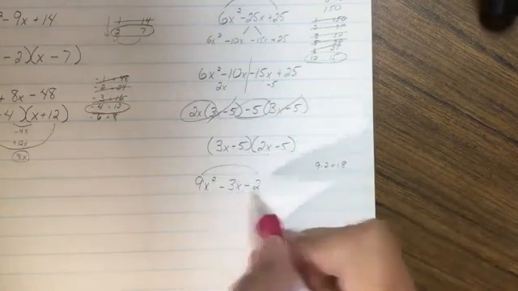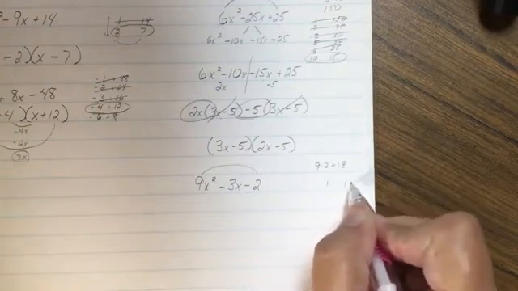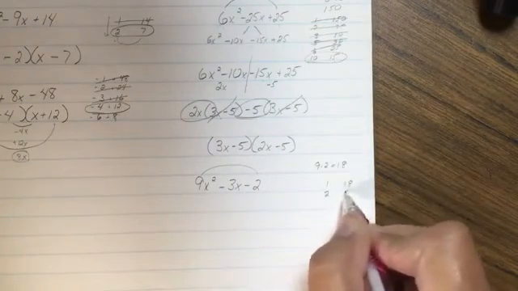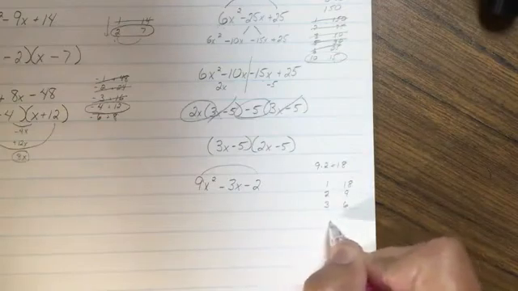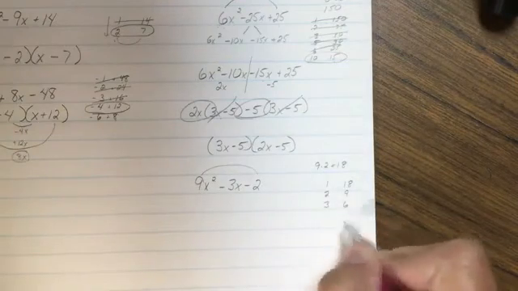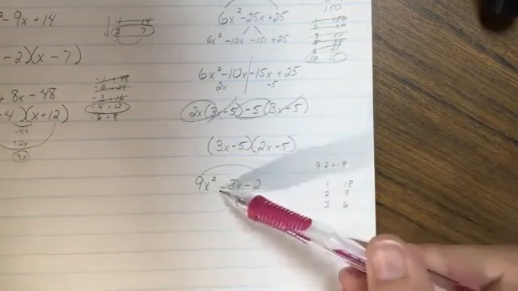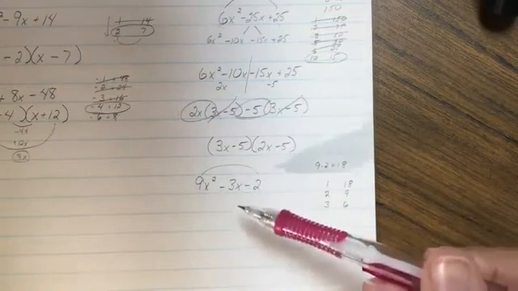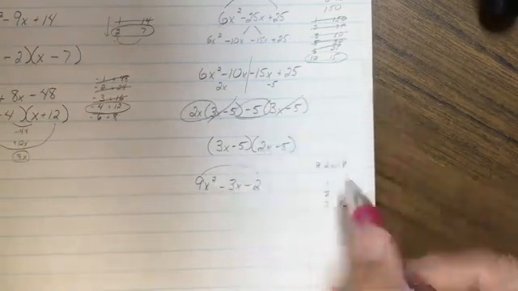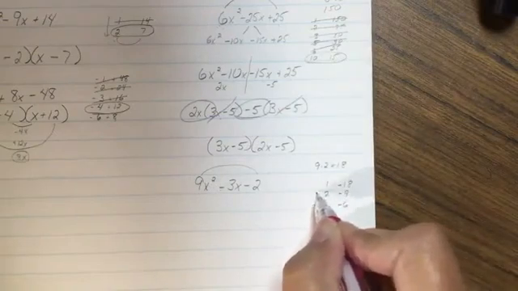Because remember, it's a positive times a negative. So I have 1 and 18, 2 and 9, 3 and 6, 4, no, 5, no, 6, back around. Now remember before, they had to subtract to the middle. This also told me I had one of each sign, with the biggest one getting the sign of the middle. So this side gets the minus, this side gets the plus.